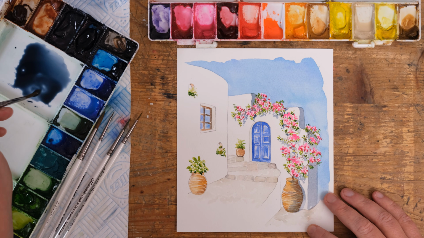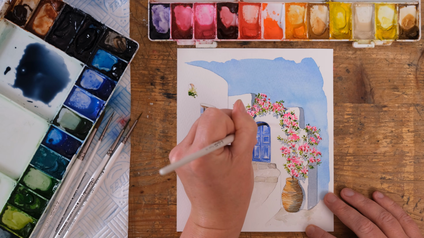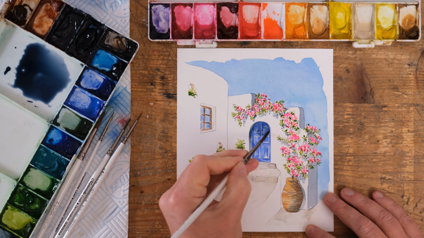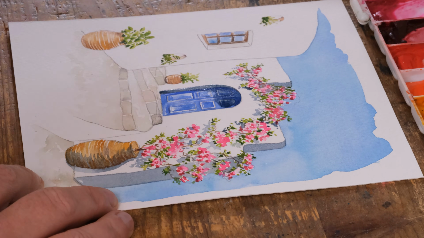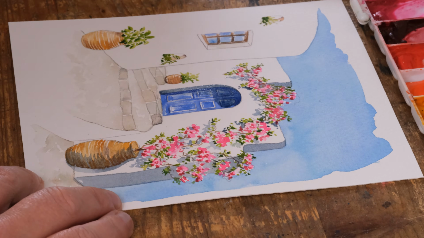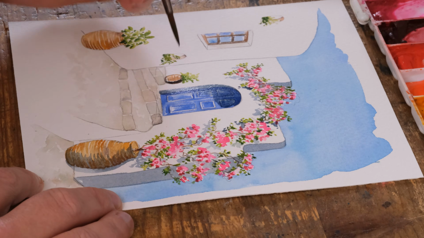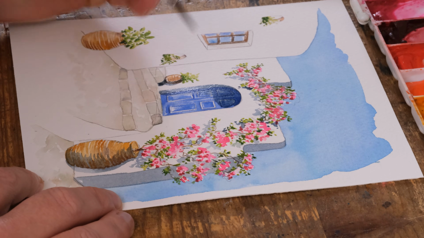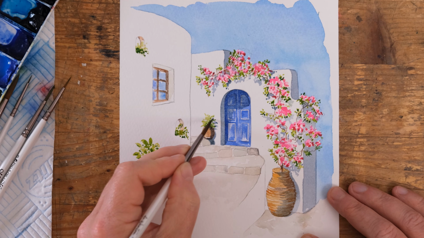The door. So the door is going to have shadow coming down over the top, and also in that doorway. Or rather like that. And then our pot here is also going to have shadow down on the steps, on the wall, and of course the plants.